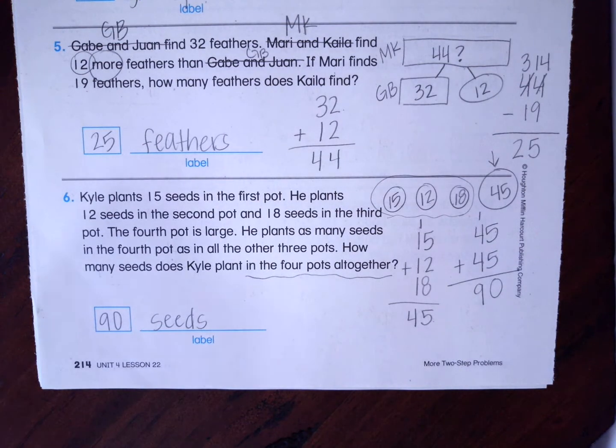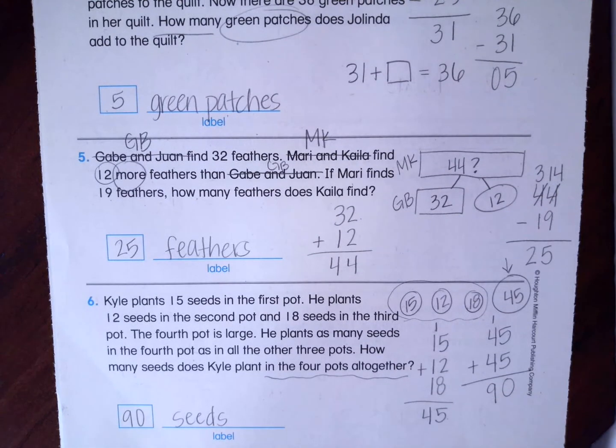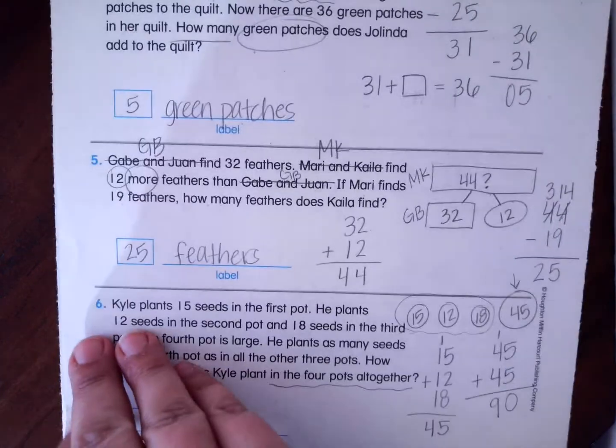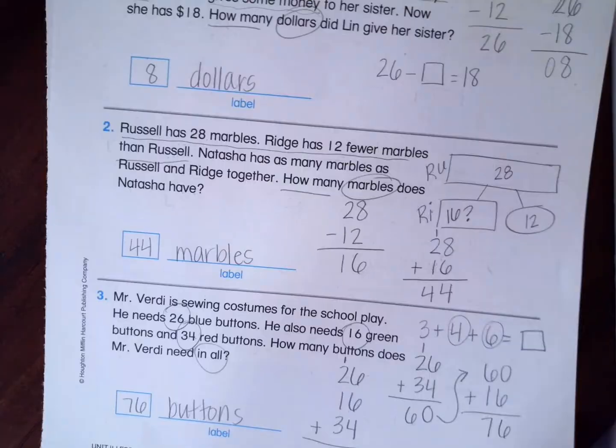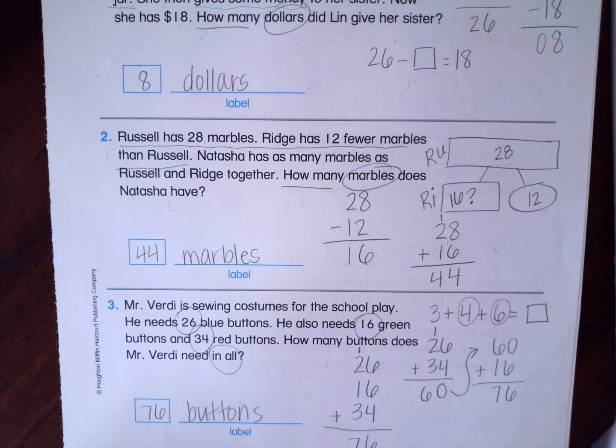All right, my friends, here are the answers if you need to check for page 214. And here are the answers for page 213 if you need to check here.